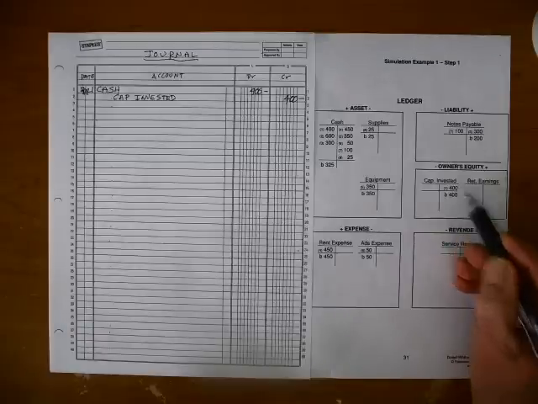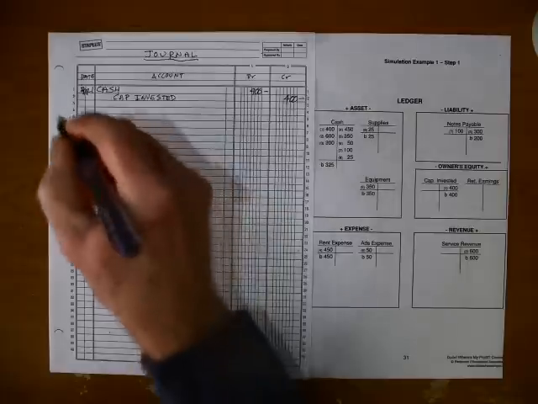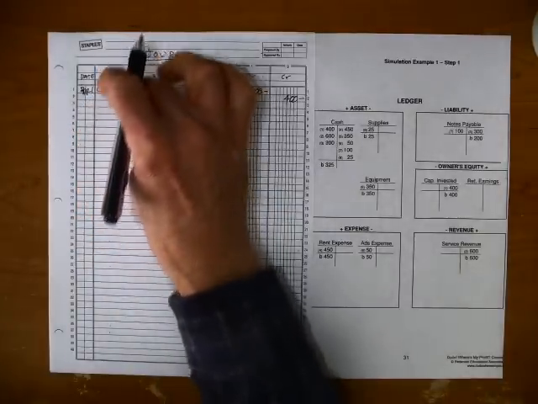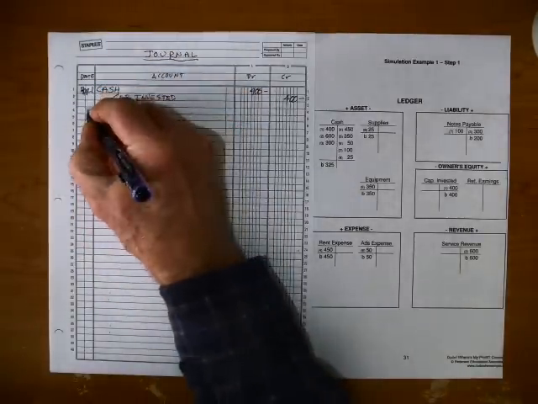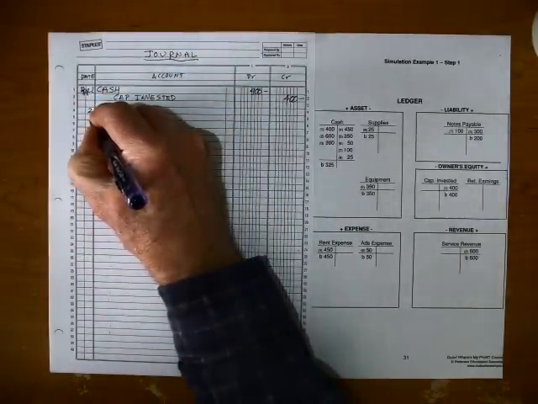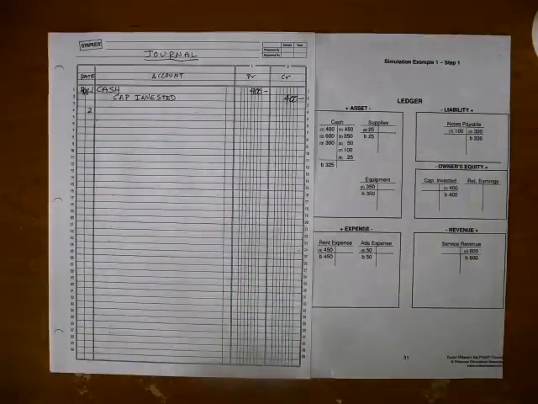All right, let's try another one now. It's important to skip a space so all of these will stand out without running in together. So it's April 2nd here. We'll do our second transaction, and it says earn service revenue for cash, $600. If you're a painting company and you paint someone's living room and the job is all completed, they pay you $600. Now we need to record it in journal form.